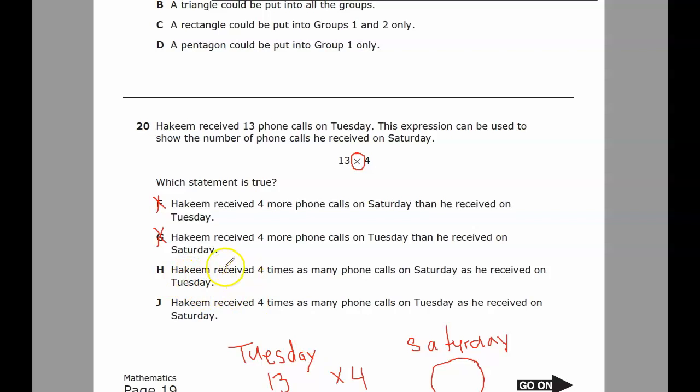So did Hakeem receive 4 times as many phone calls on Saturday as he received on Tuesday? Or did he receive 4 times as many phone calls on Tuesday as he received on Saturday? So it's really picking the answer that makes sense. Okay, so Hakeem received 4 times as many phone calls on Saturday. 4 times as many on Saturday. Times 4, Saturday. He received more on Saturday than he did on Tuesday.